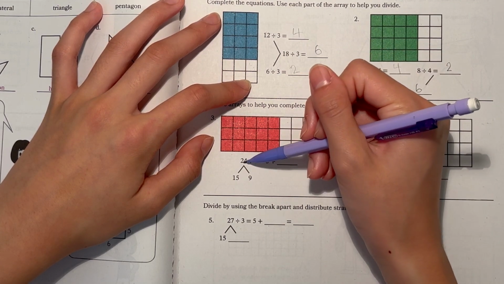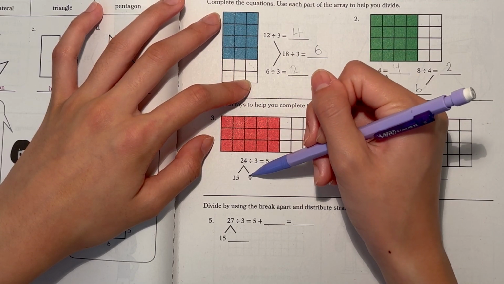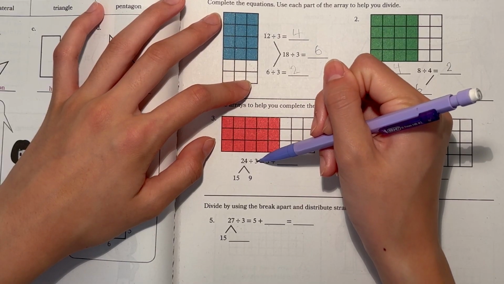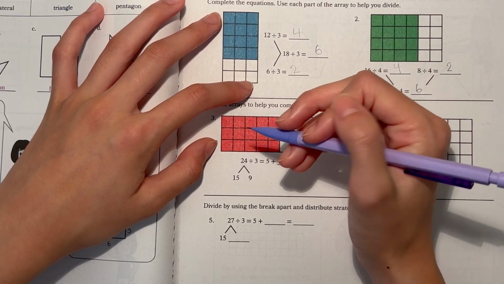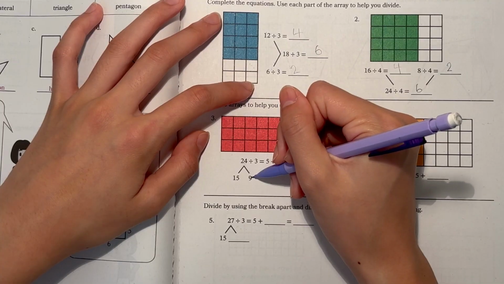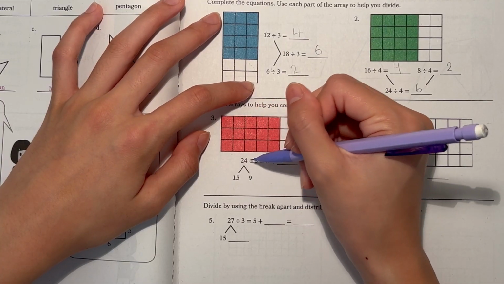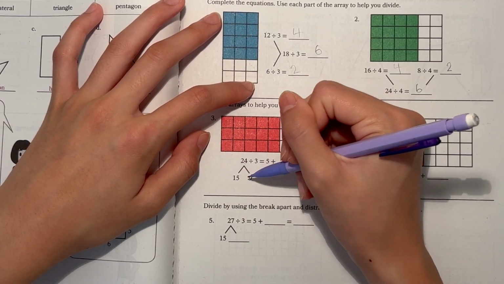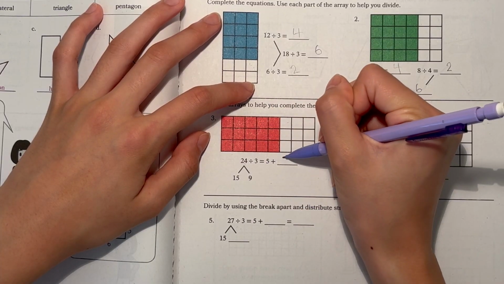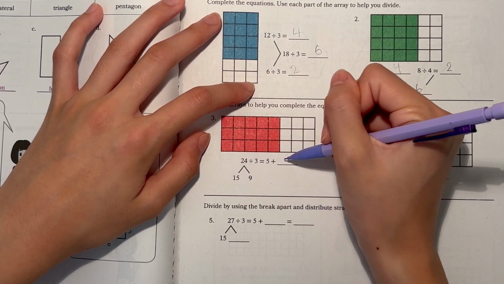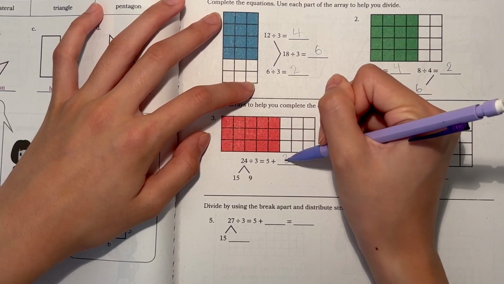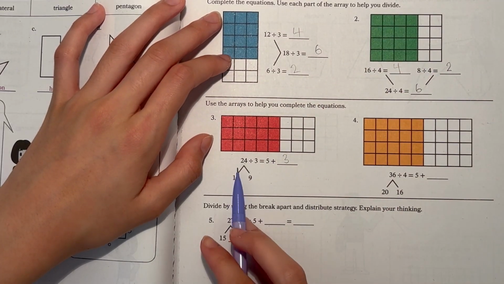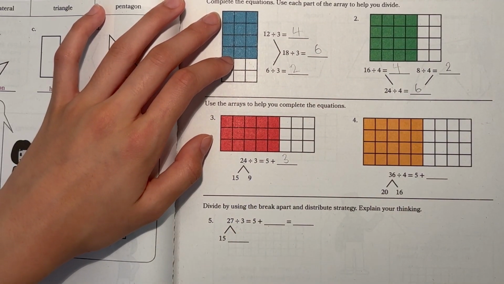They separate 24 into numbers that are multiples of 3, so they can be divided by 3 evenly. 15 and 9. So 15 divided by 3 is 5, and 9 divided by 3 is 3. So then 5 plus 3 equals 8, which means 24 divided by 3 equals 8.